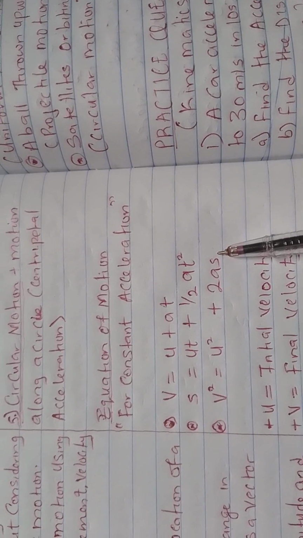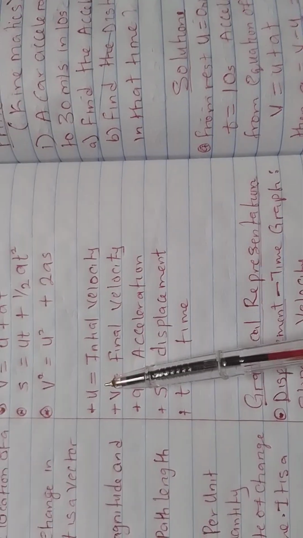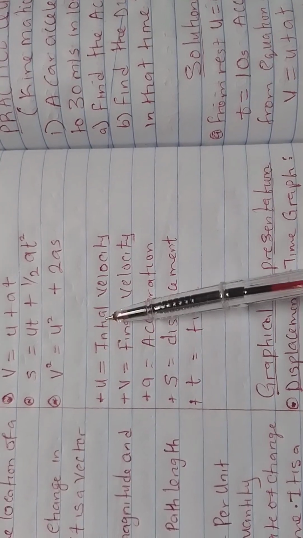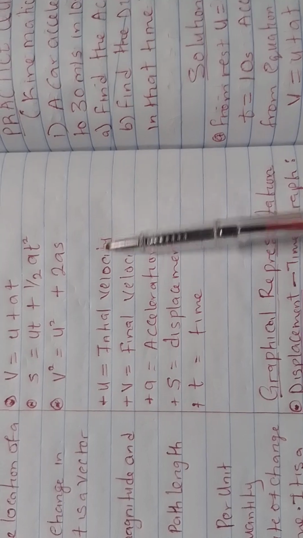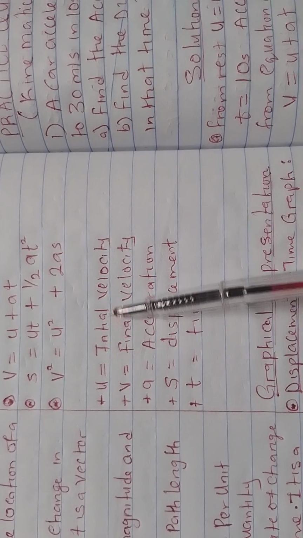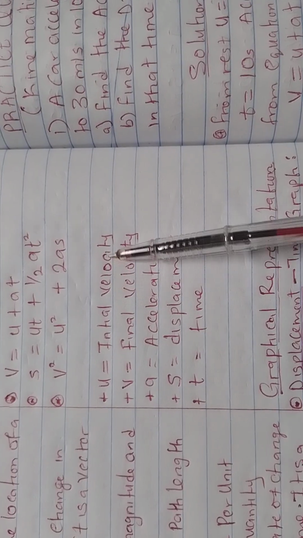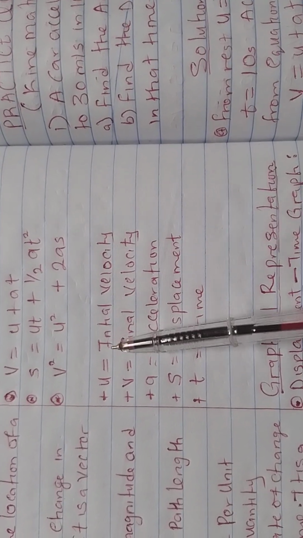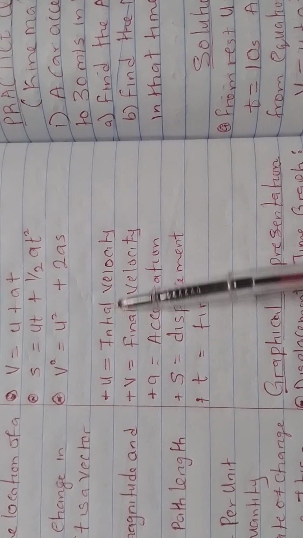Now let's know the meaning of some of these symbols. The first one, u, stands for initial velocity, the first velocity the car is moving with. Note, when the car or object is moving from rest, the initial velocity is 0 because it's starting from rest.